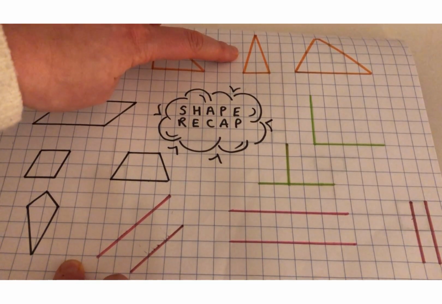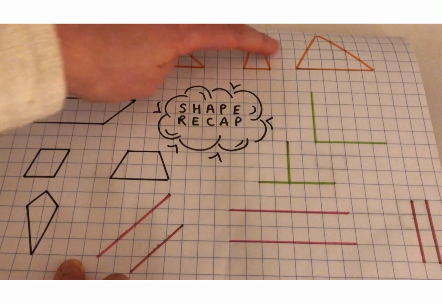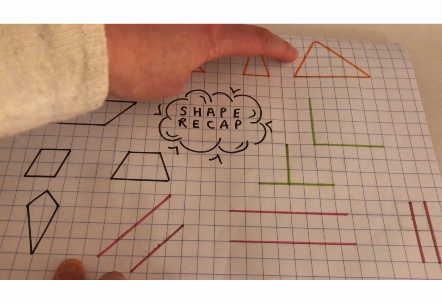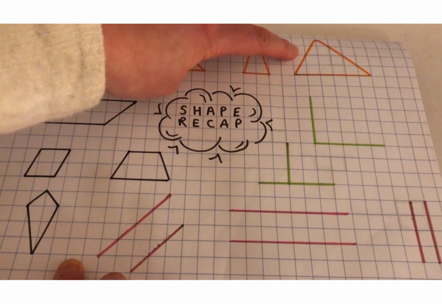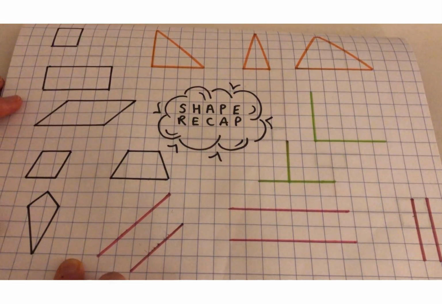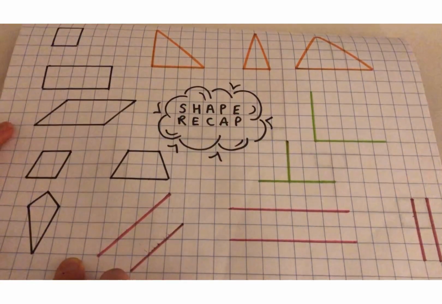Did you spot the isosceles triangle? This triangle is still a triangle, but it's got sides that are all different lengths. Did you spot that all of the orange shapes are triangles?